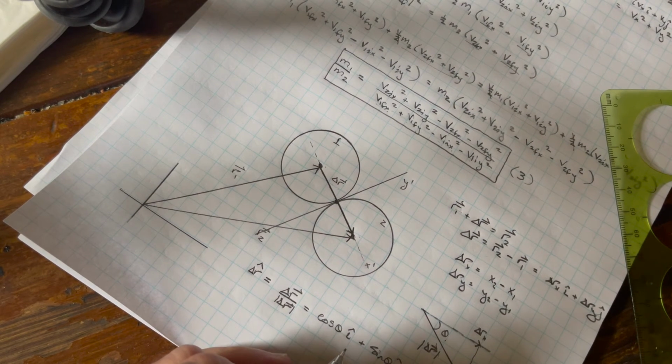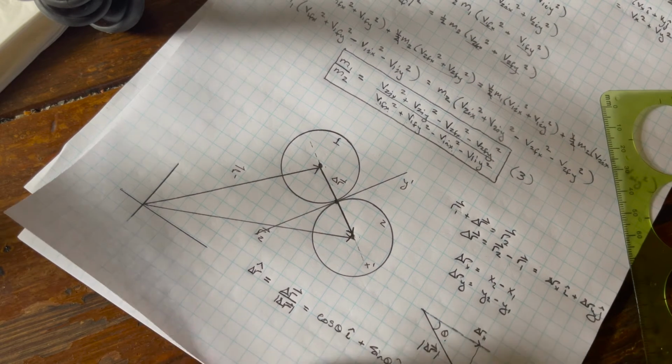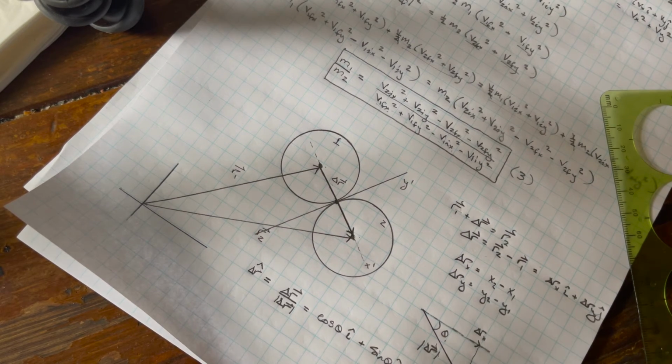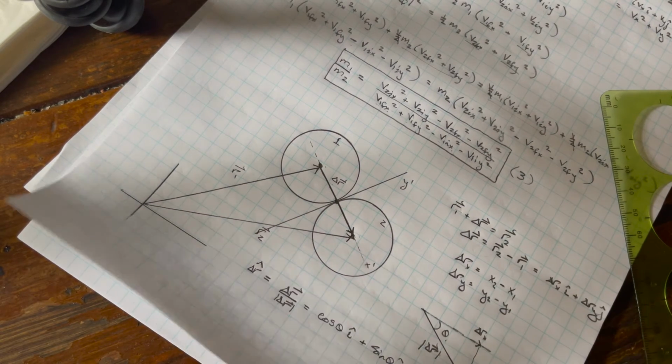So it's basically the exact same thing, delta Rx over delta R at the end of the day.